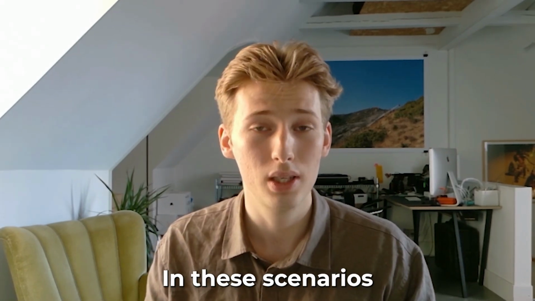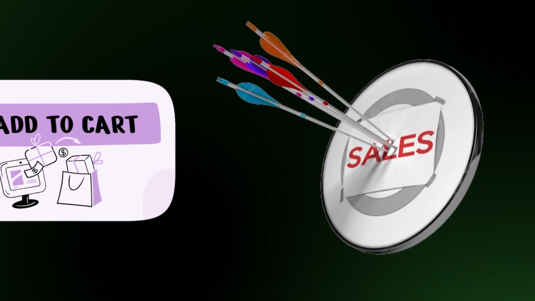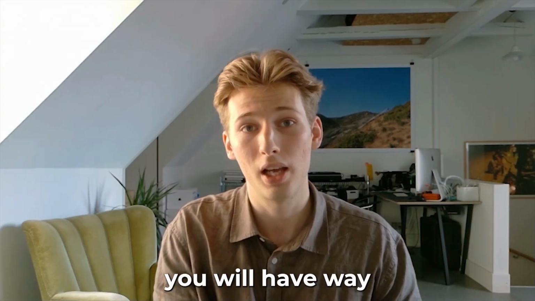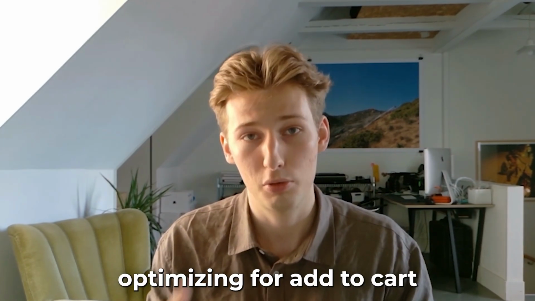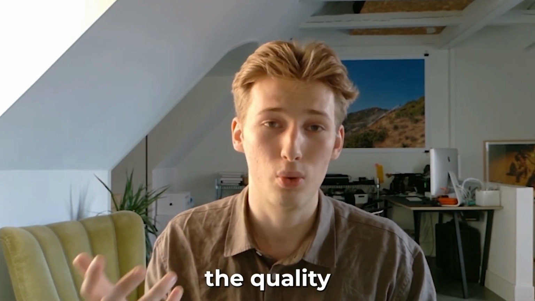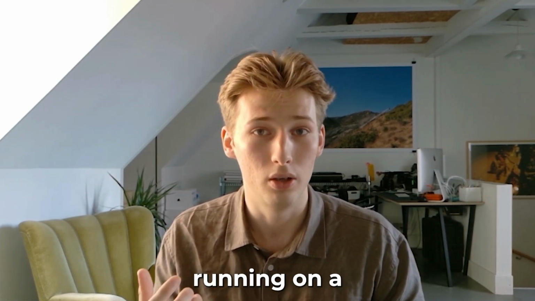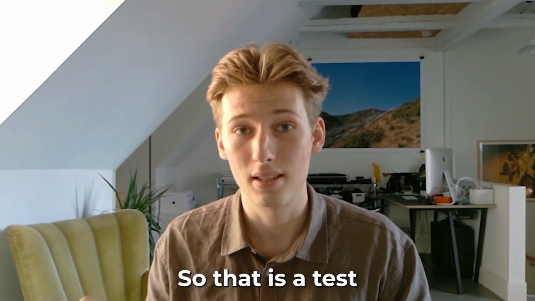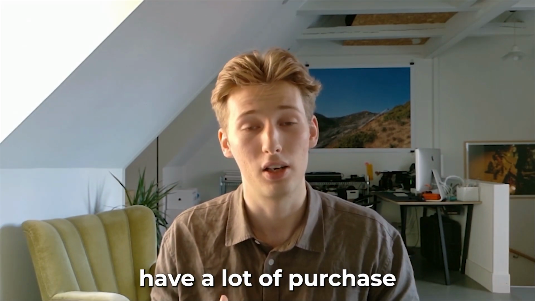In these scenarios, we like to test the add to cart objective versus the sales objective. And when you're testing the add to cart objective, that's just because you'll have way more events for the add to cart, and therefore Meta will have an easier time optimizing for add to cart. Now, obviously the quality won't be as high, but sometimes we've seen it work better than the sales event if you're running on low purchase data. So that is a test that we've seen work, and that I also suggest you test out, especially if you don't have a lot of purchase event data.